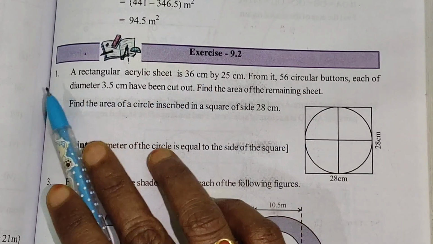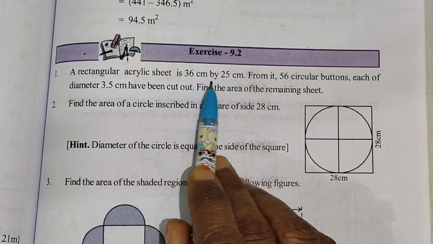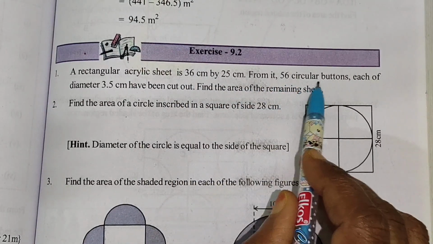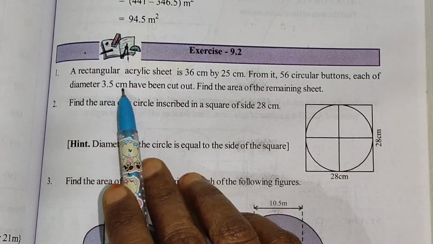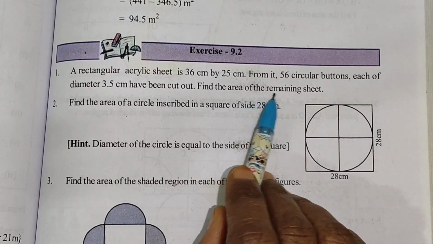Today in class, first question: a rectangular acrylic sheet is 36 centimeters by 25 centimeters. From it, 56 circular buttons, each of diameter 3.5 centimeters, have been cut out. Find the area of the remaining sheet.